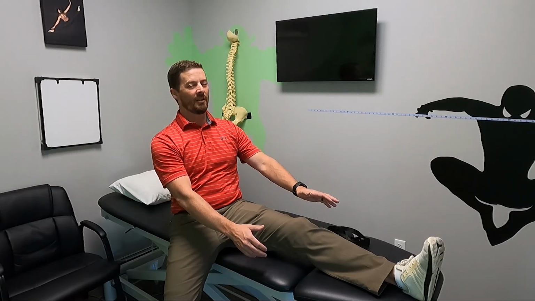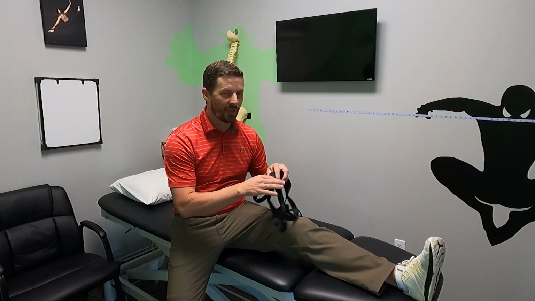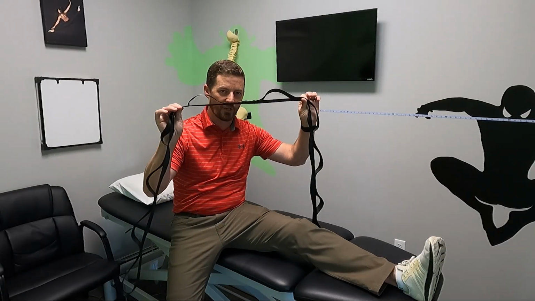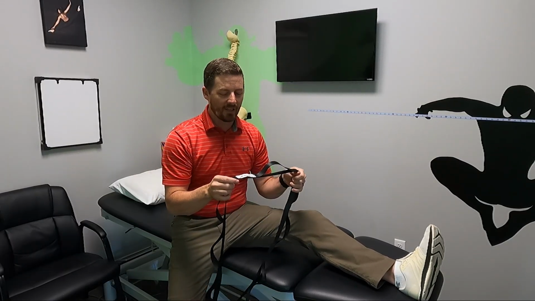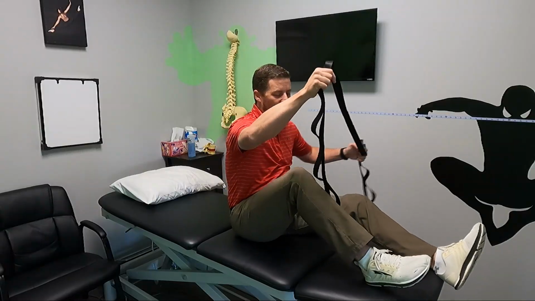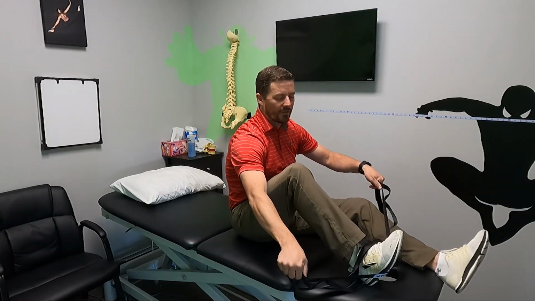So if you can't get into this position with your back nice and straight, and you can't get that stretch because you're hanging out back here because they're so tight, there is another option. If we can't control the kyphosis, there is another option. The other option is using a stretch strap. You don't have to have a specific stretch strap, but I'll put the link to this in the description below.